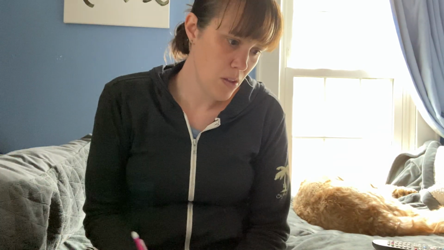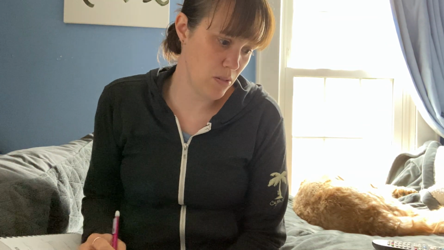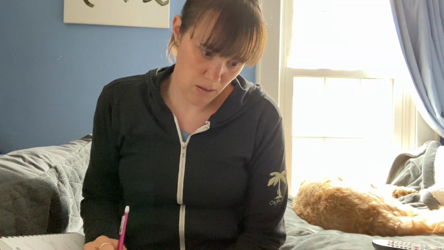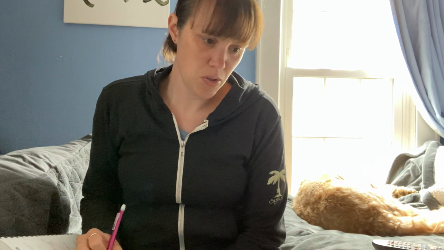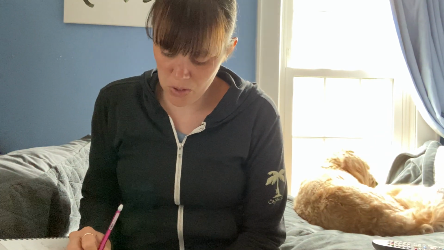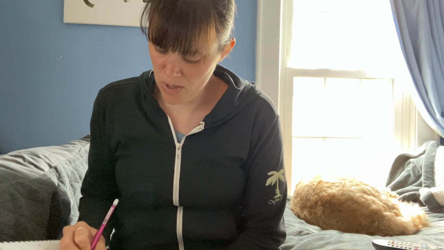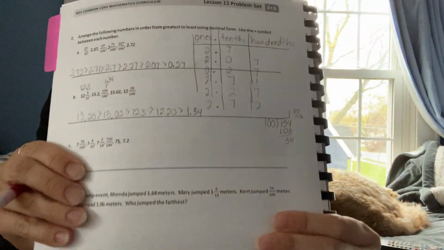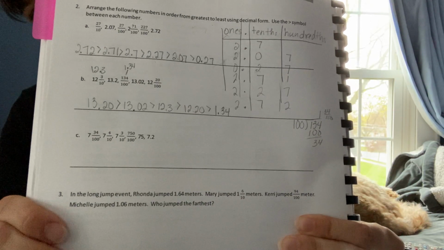So now we write it in our book. The biggest one was 13.20 is greater than 13.02 is greater than third one, 12.3 or 12.30, doesn't matter, is greater than 12.20 and 1.34. So there's my order. If I'm going too fast, you just pause it and you can copy it if you need to.